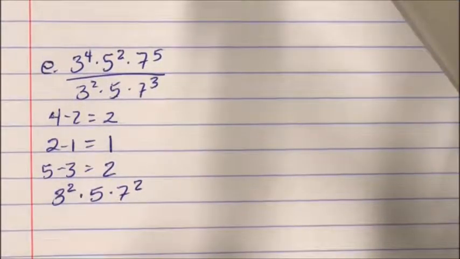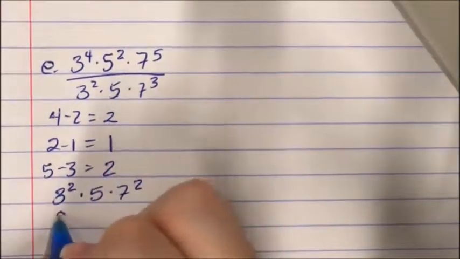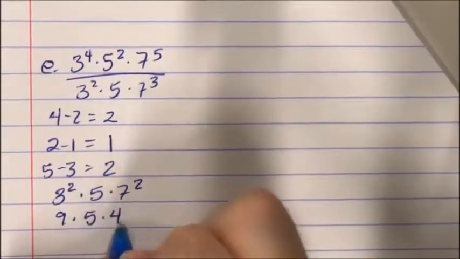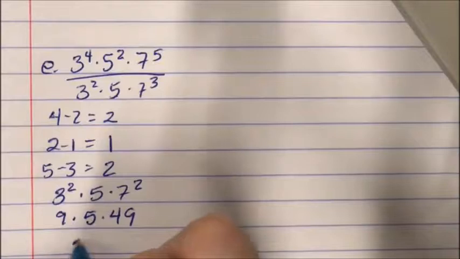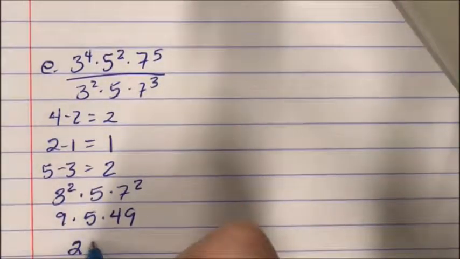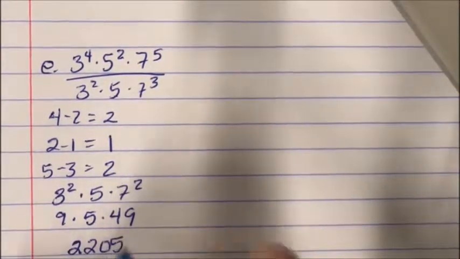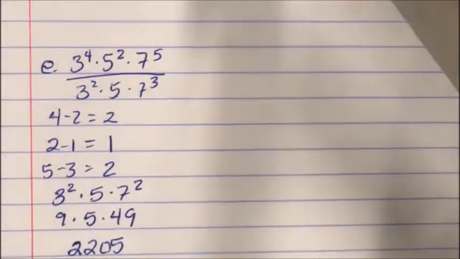Okay, when I multiply that out, 3 squared is 9, 7 squared is 49, so I get 9 times 5 times 49, which is 2,205. 2,205 is my final answer for E.